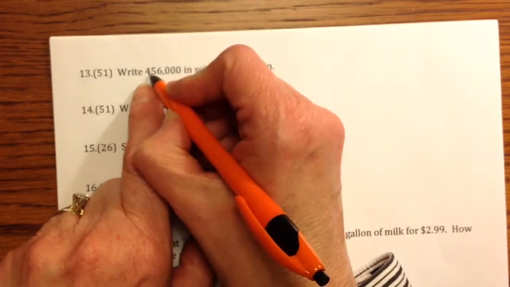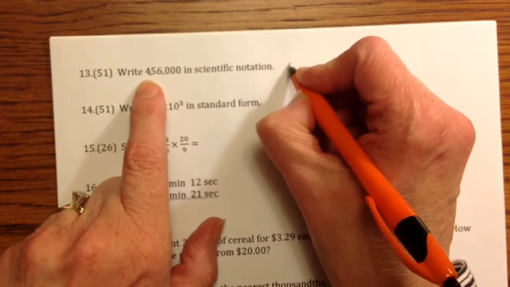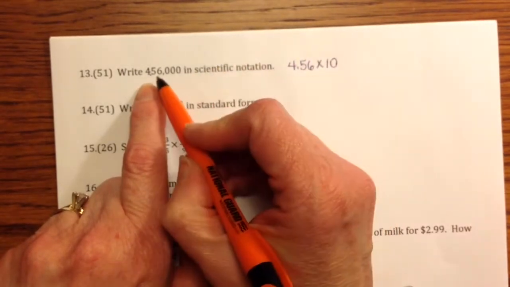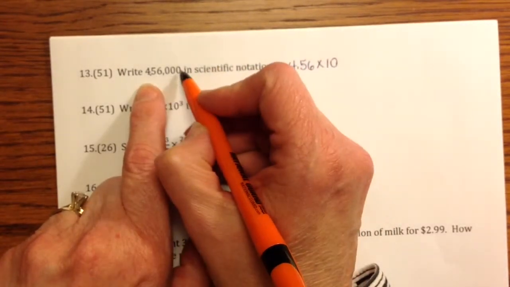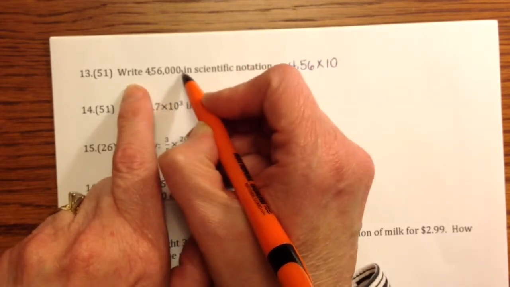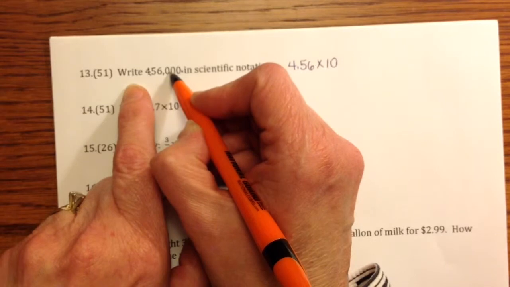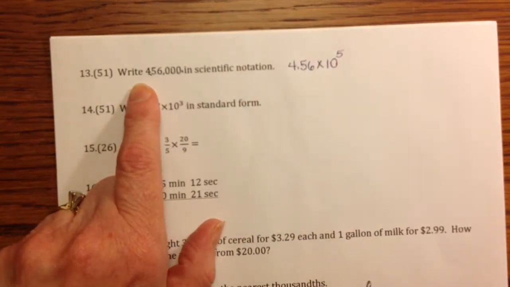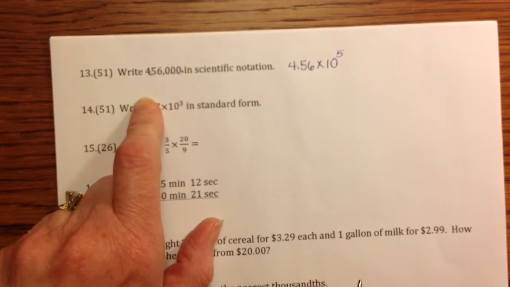So I'm going to have to put my decimal between the 4 and 5, and I'll have 4 and 56 hundredths. Now, I have to see what power of 10 I multiplied by. So every place value is a power of 10. So if it started here as a whole number, I moved it 1, 2, 3, 4, 5 places, which is multiplying by 10 to the 5th.